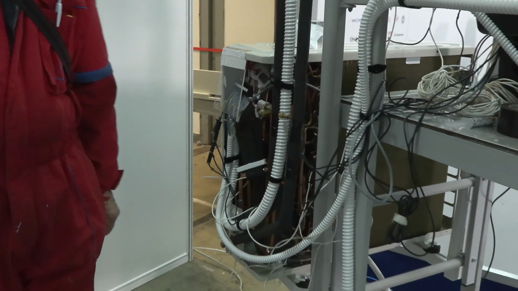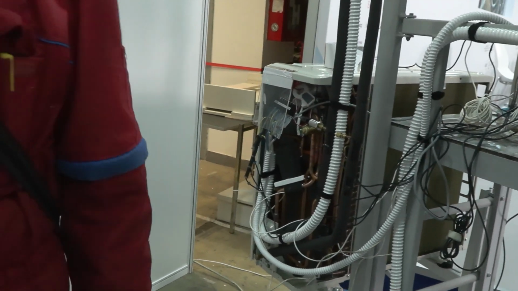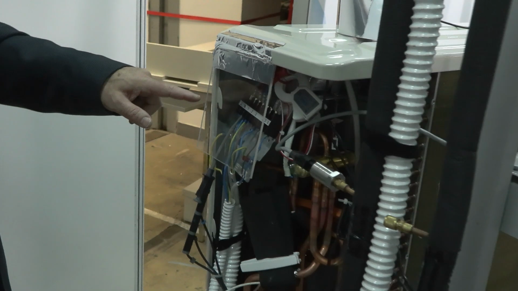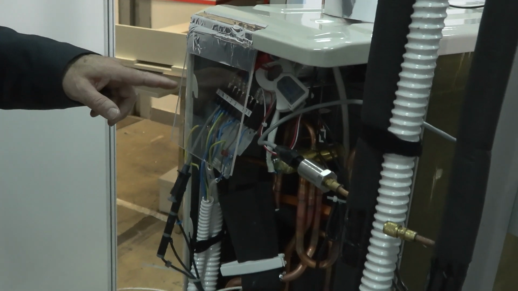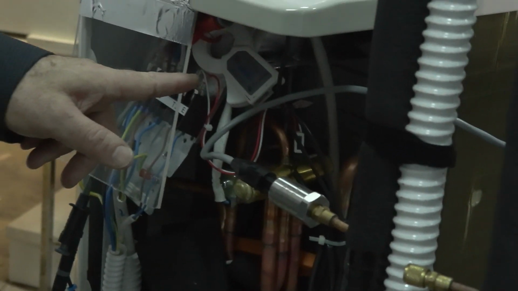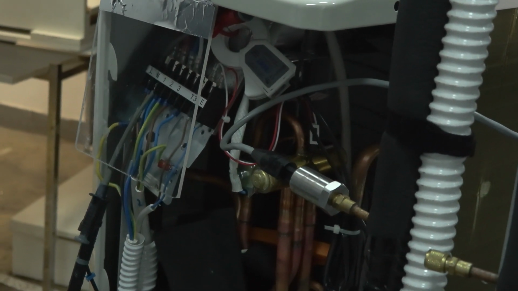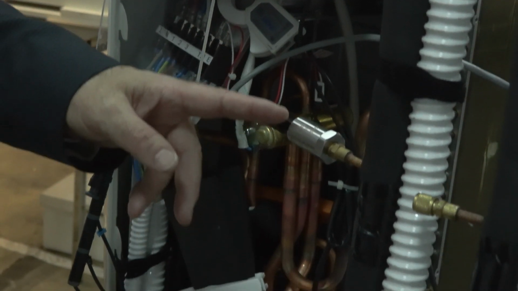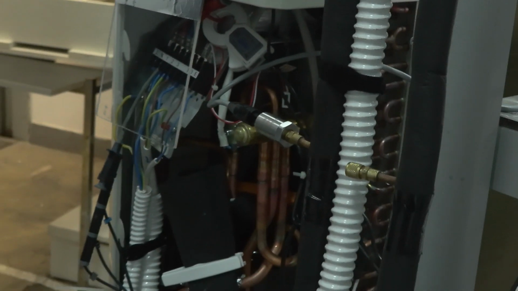So then we have also measured the voltage. This is single phase, so we measure on phase and neutral, and then we have put a CT on the power to the compressor. And then we have the pressure sensor here that is applied on the suction side. So those are the sensors that we need.